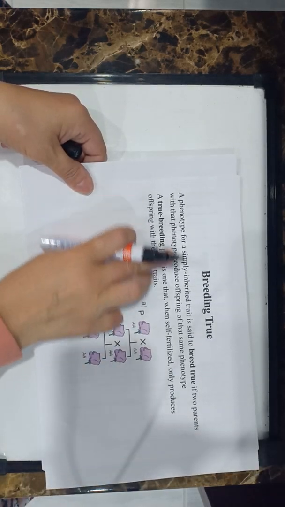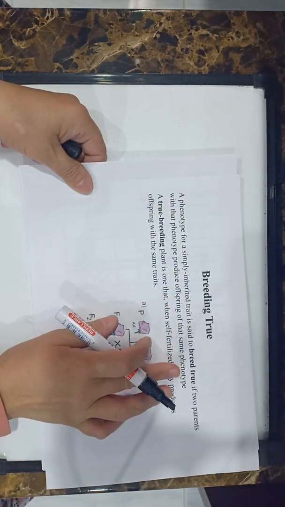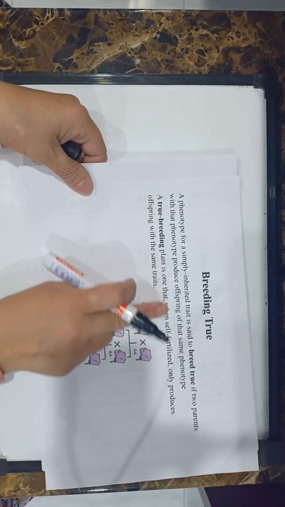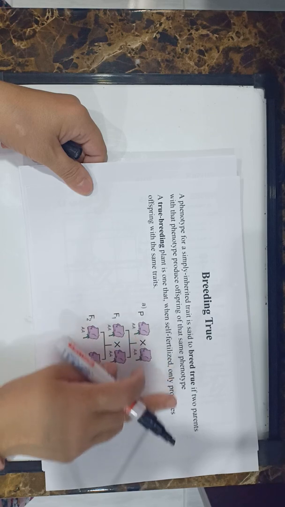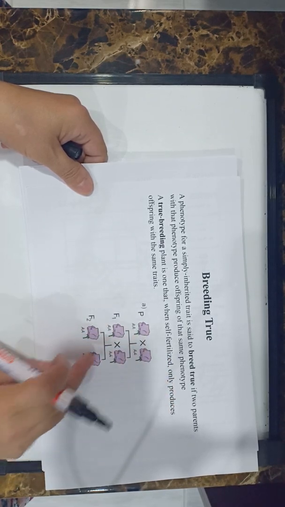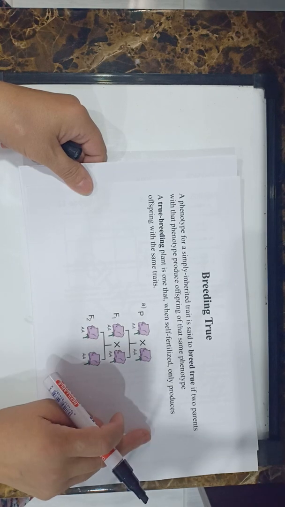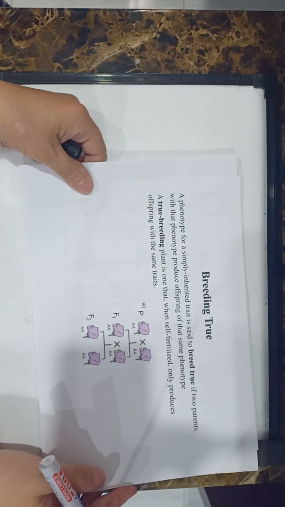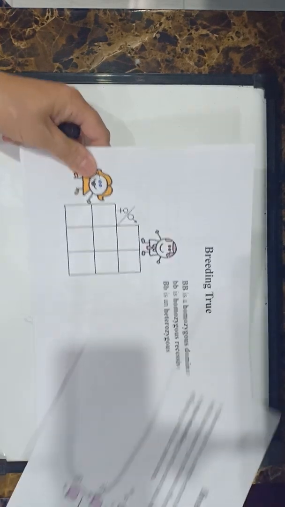So a phenotype for a simply inherited trait is said to breed true if two parents with that phenotype produce offspring of that same phenotype. If you breed pink, it gives you always pink. If you breed white, it gives you always white. If you breed red flowers, it will give you always red.